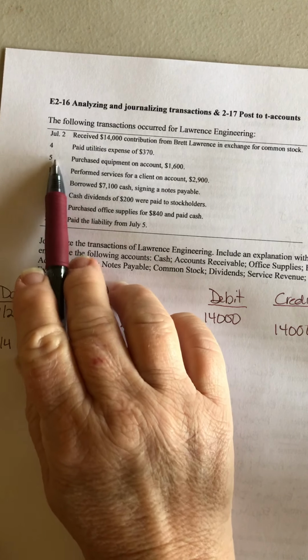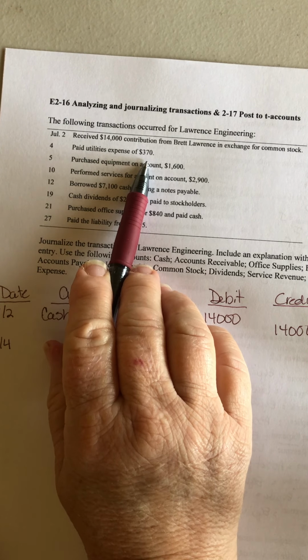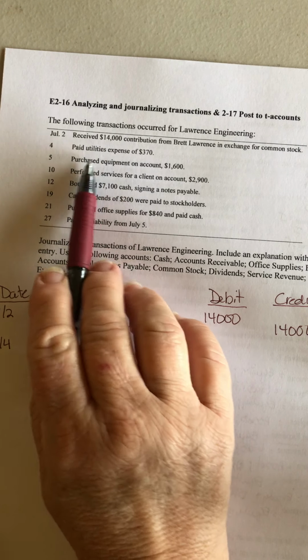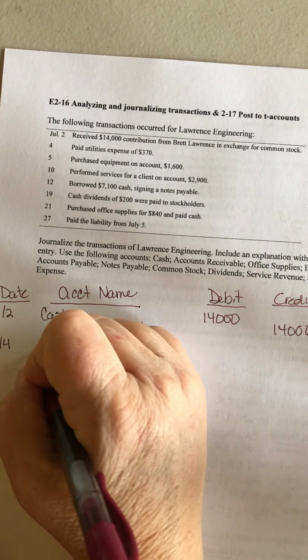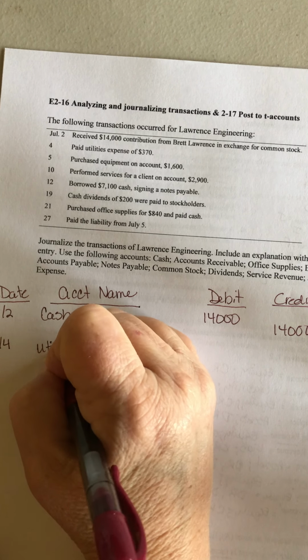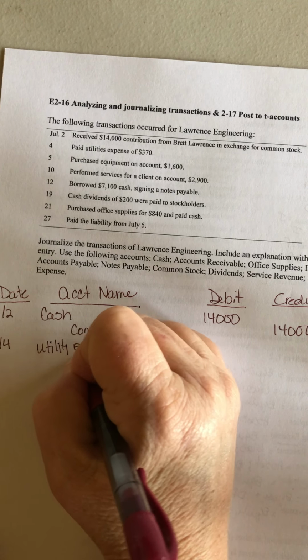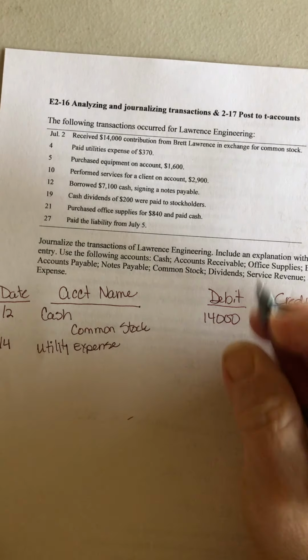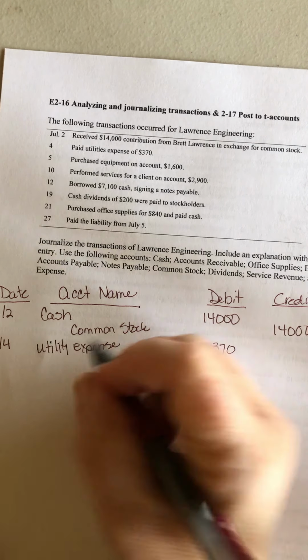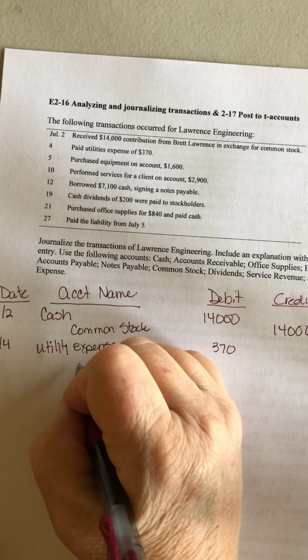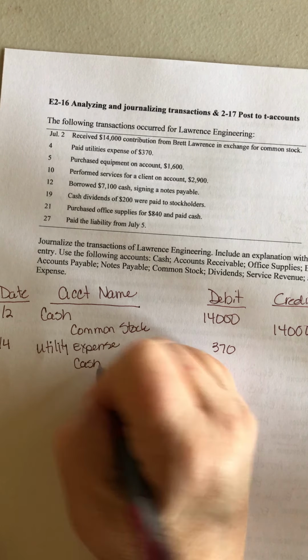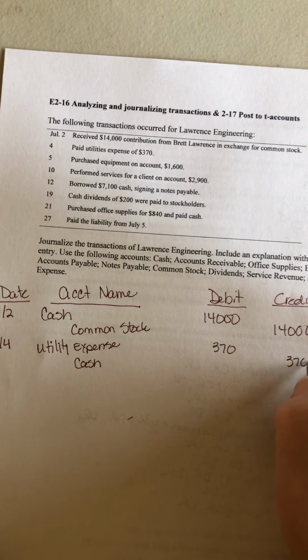All right, the fourth, paid utility expense of $370. So I paid an expense. Expenses are recorded with a debit, so I'm going to write it first. So I'm going to have utility expense for $370, and then I'm paying it with cash. Cash is an asset. It's decreasing, so I'm going to credit cash.